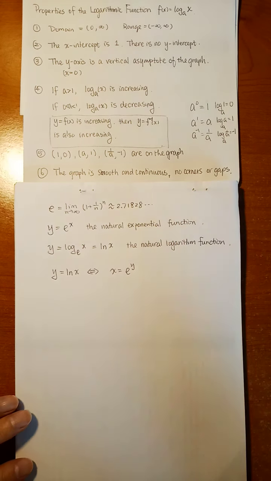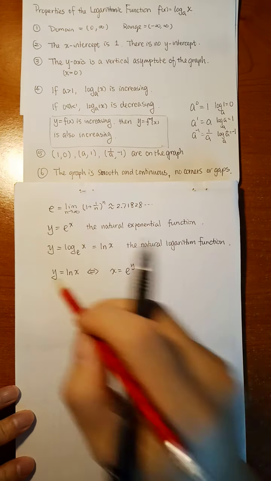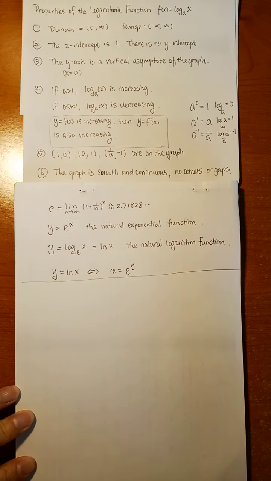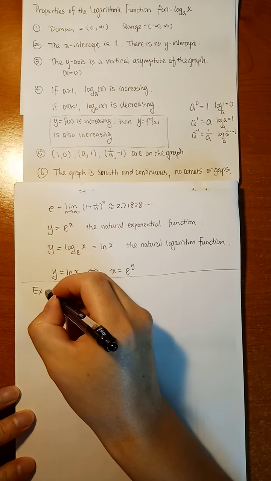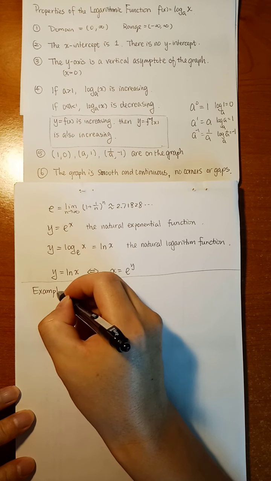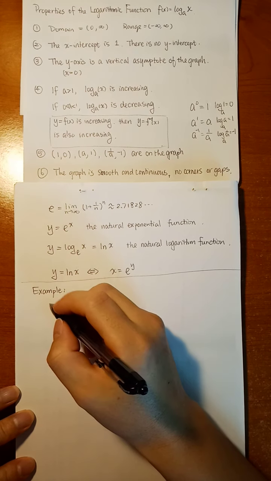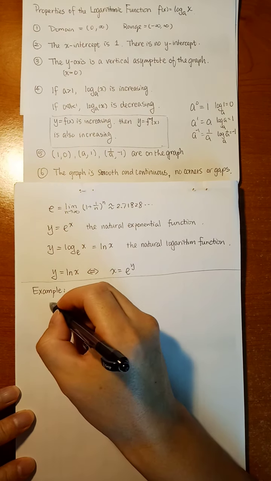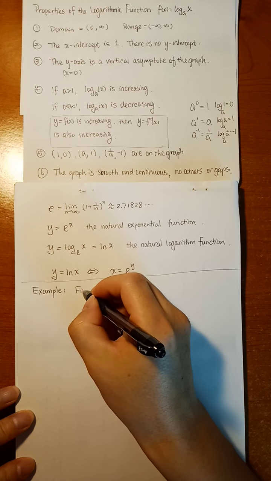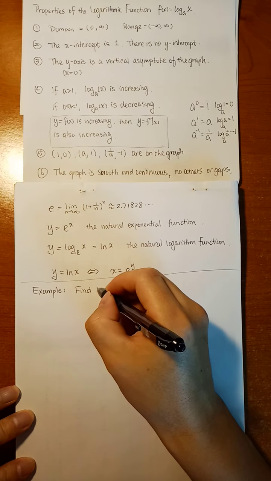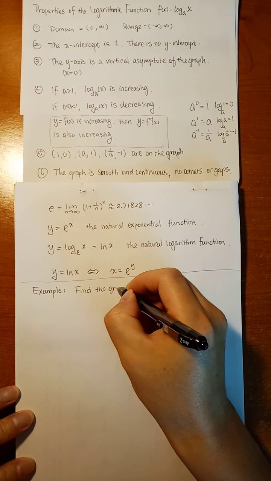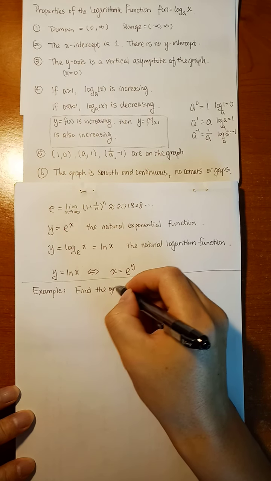Okay, so now let's put the logarithmic function in the computation system. So we want to find the domain, not the graph.